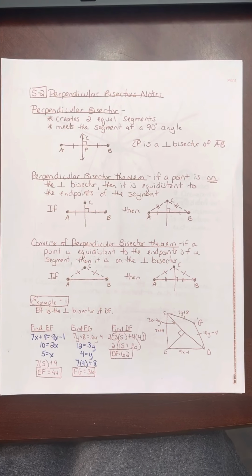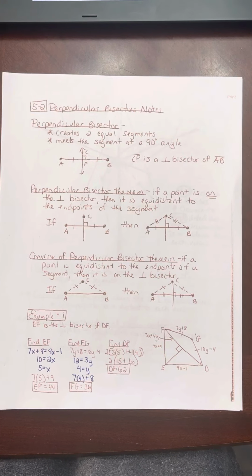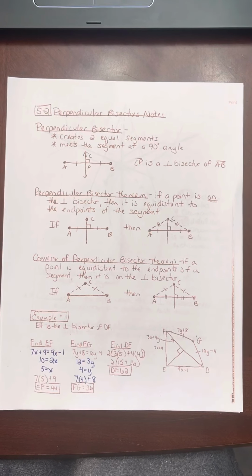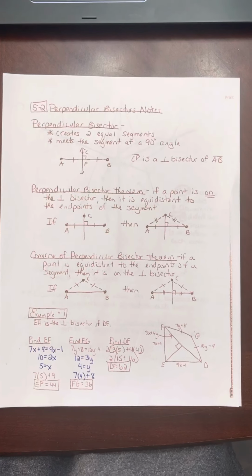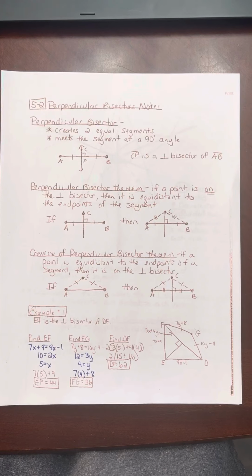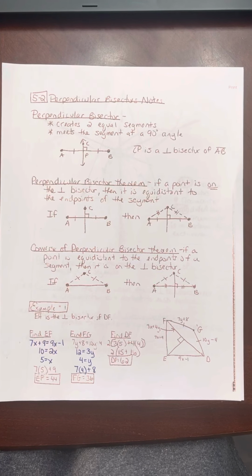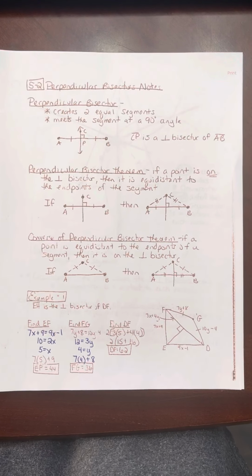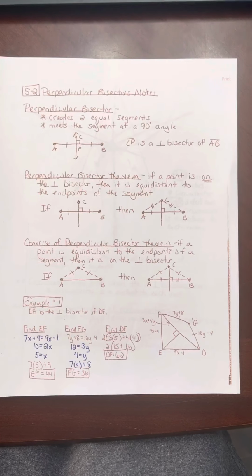I'm not giving you a quiz today because I'm not there. I don't think that would be fair to do. I will bump the 5-1 quiz to Wednesday. So Wednesday I'll cover the 5-1 and the 5-2 quiz together. So what I'm giving you notes on today, we'll have a quiz on Wednesday.